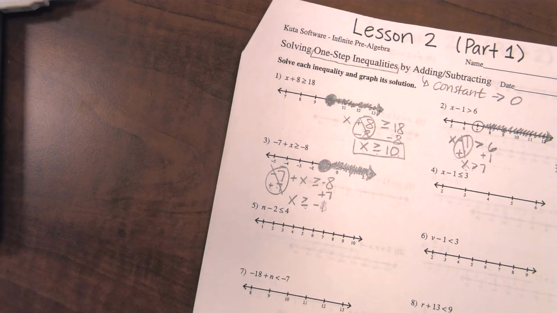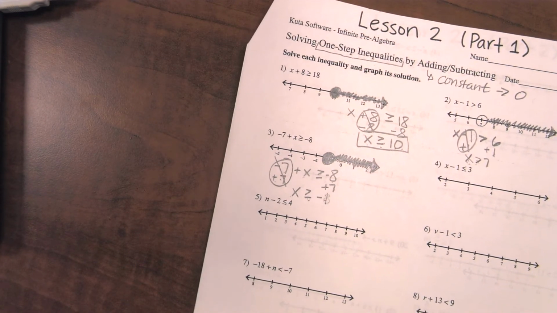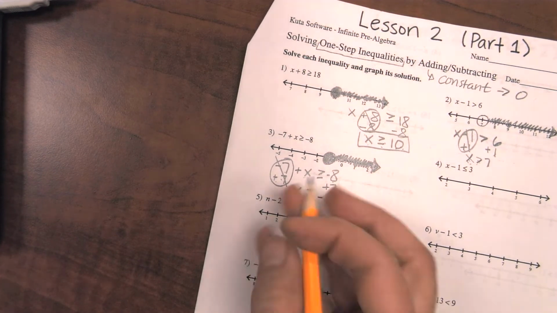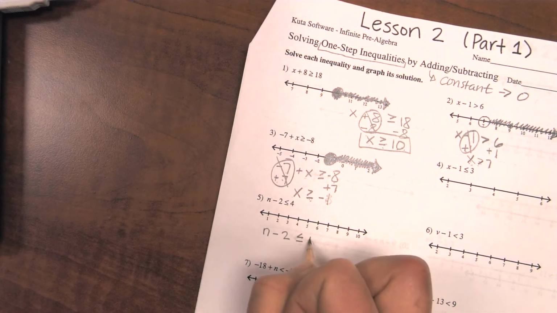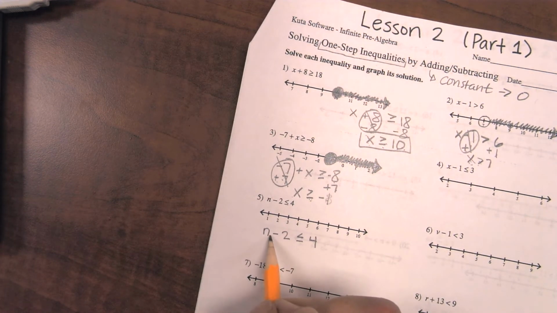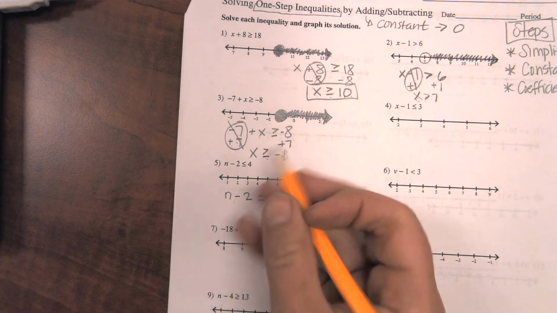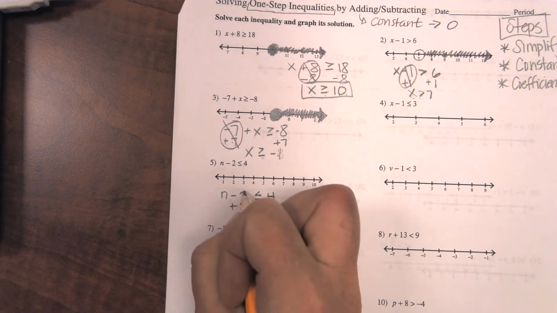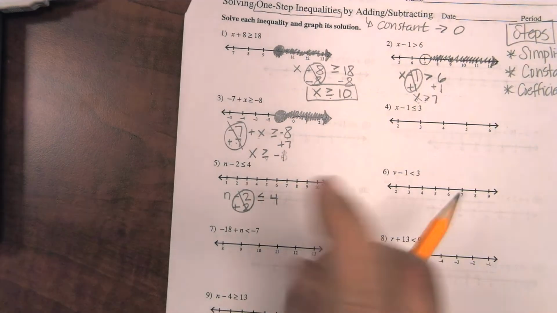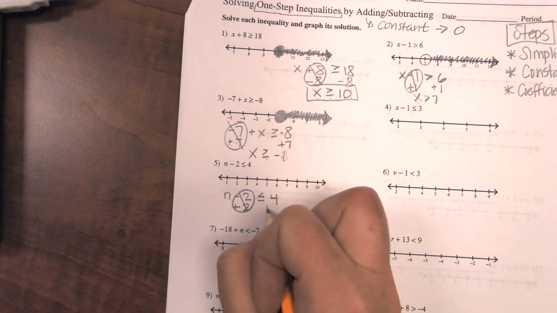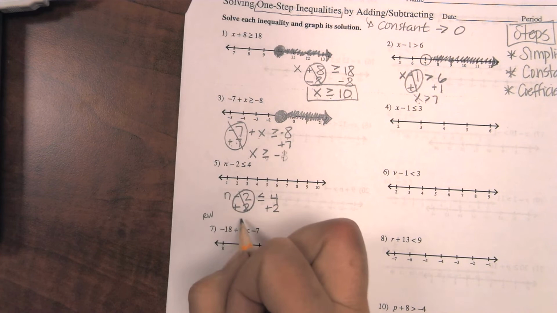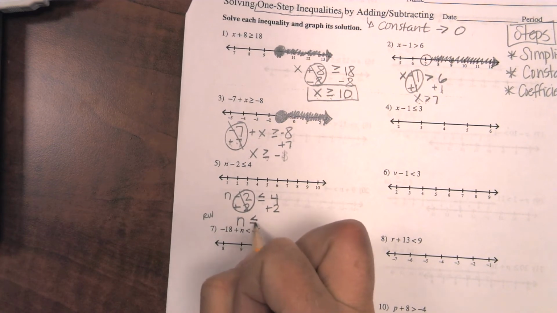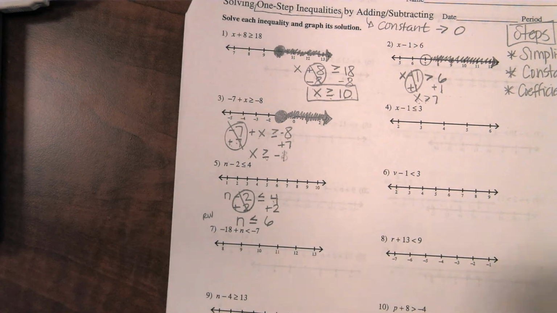Okay. Let's do one more. I'm going to skip right down here. I have n minus 2 is less than or equal to 4. Okay, notice that my constant is a negative 2. So I am going to add 2 to make it a 0. Once I add 2 on one side, I have to add 2 on the other side. Now remember, I always rewrite. It's so much easier. N is less than or equal to 6.